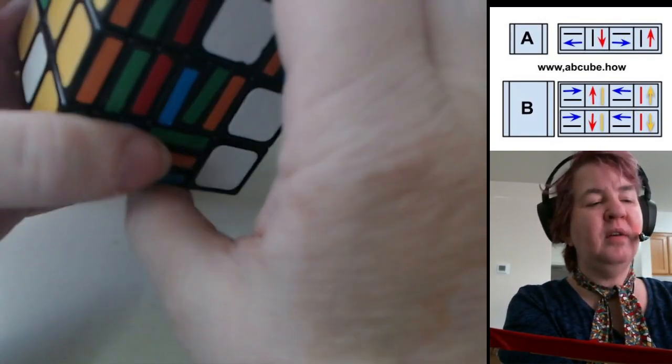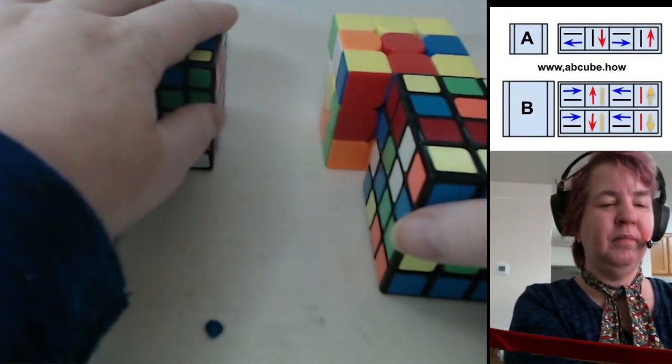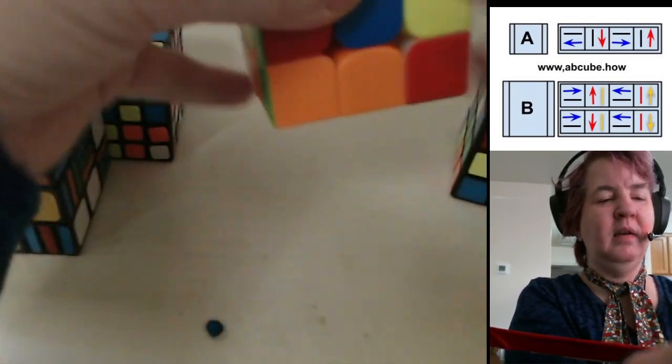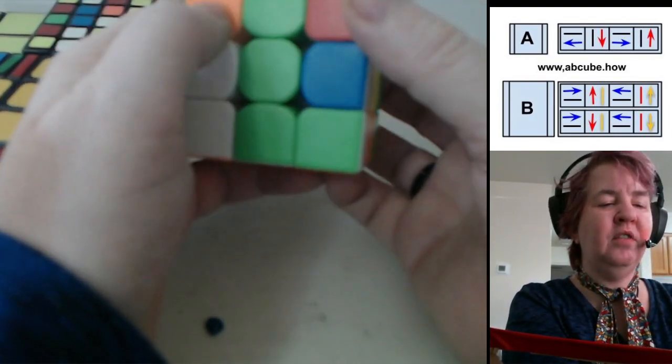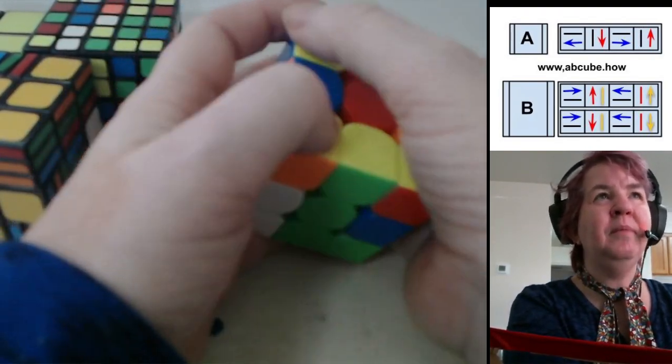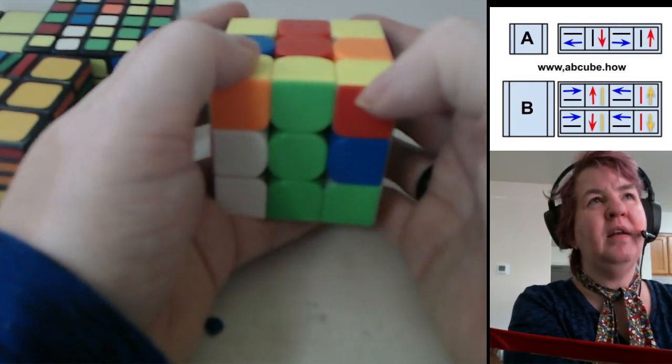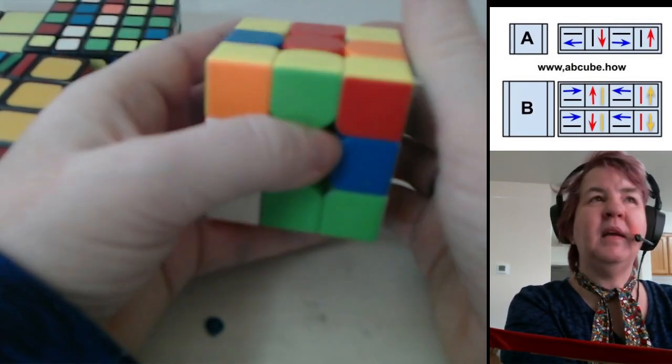The matching side we need to start facing away from us. So this one doesn't matter because none of them match. So I hold it, I'm going to do formula B. These three corners are going to move, and then formula A will bring them back to the top.